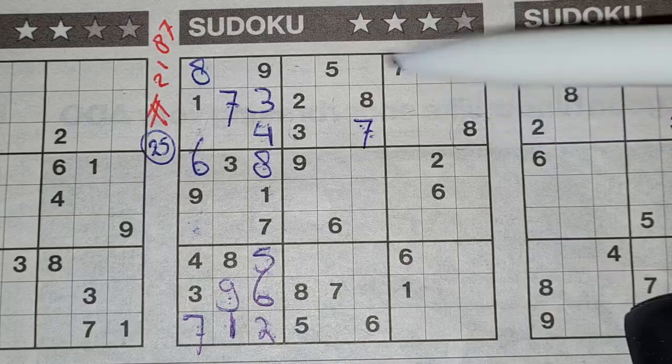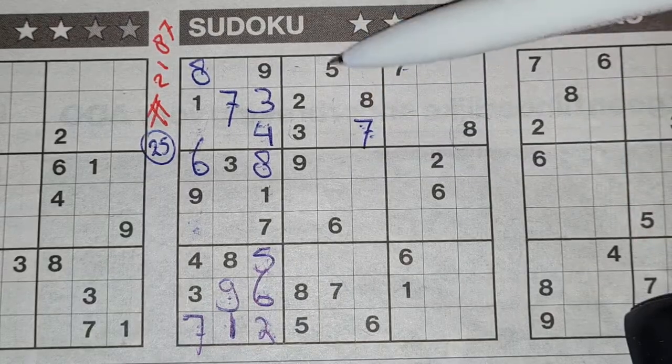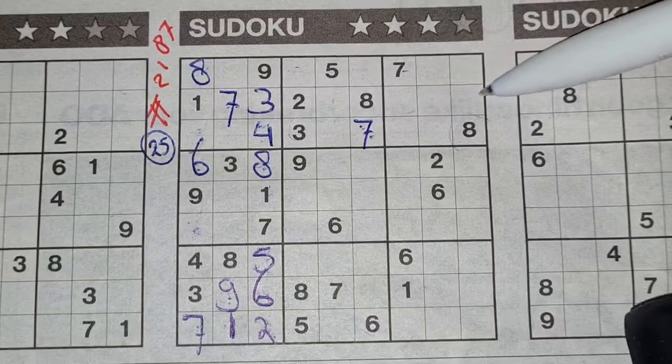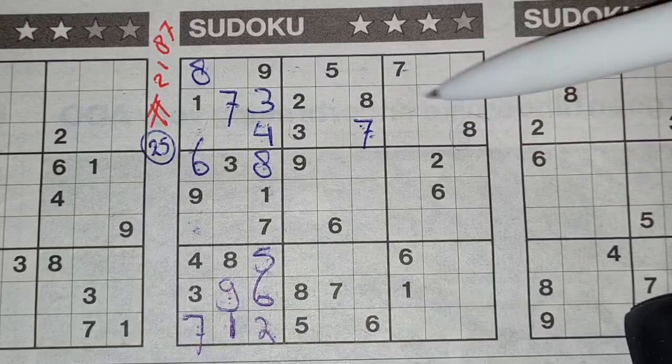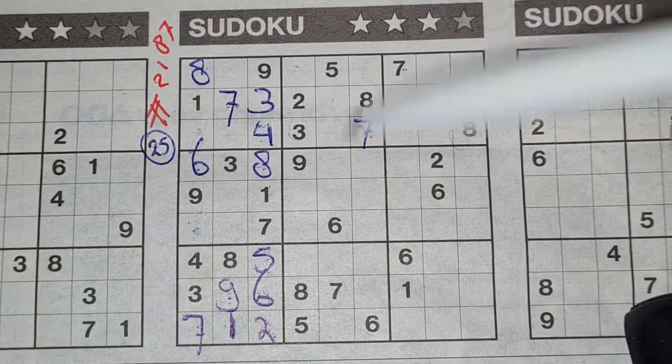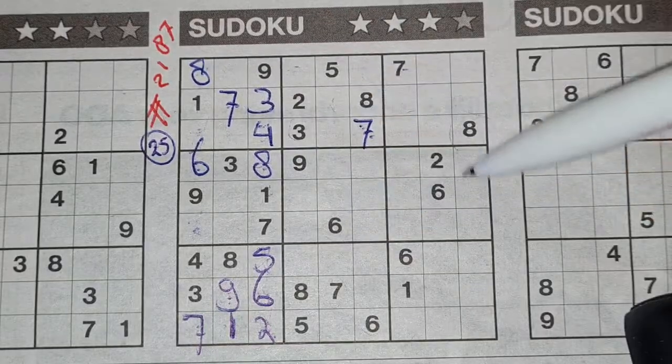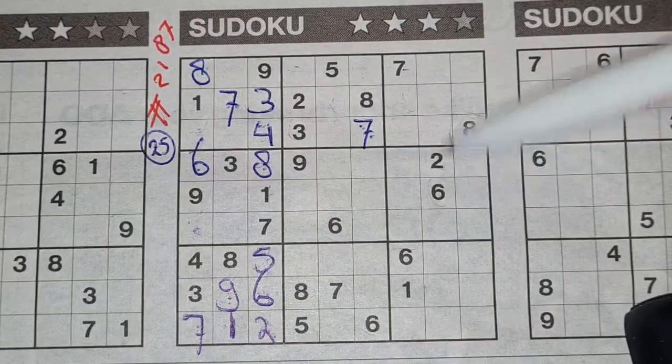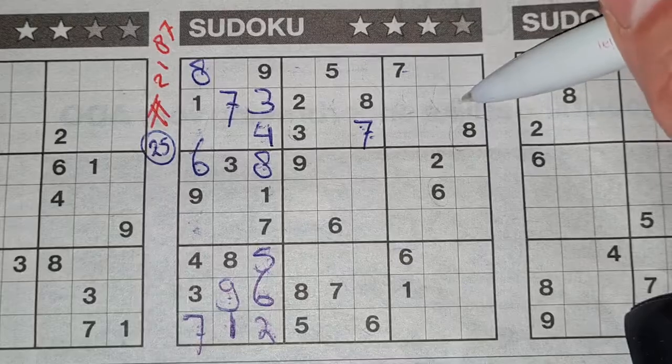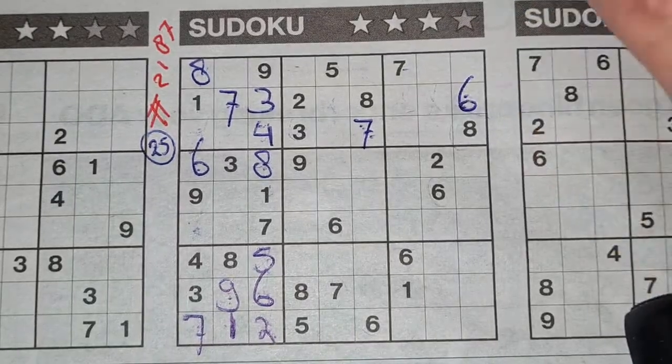1, 2, 3, 4. 4 missing numbers in the second row. One of the missing numbers is 6. We see here 6, no 6 there. Here 6, no 6 there. Here 6, no 6 there. Only place for the 6 should be there.